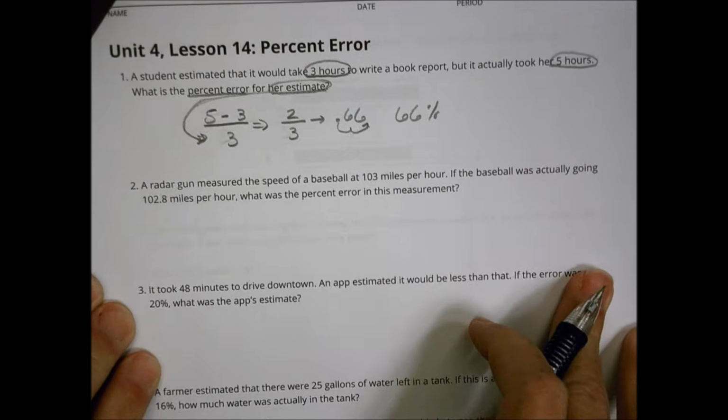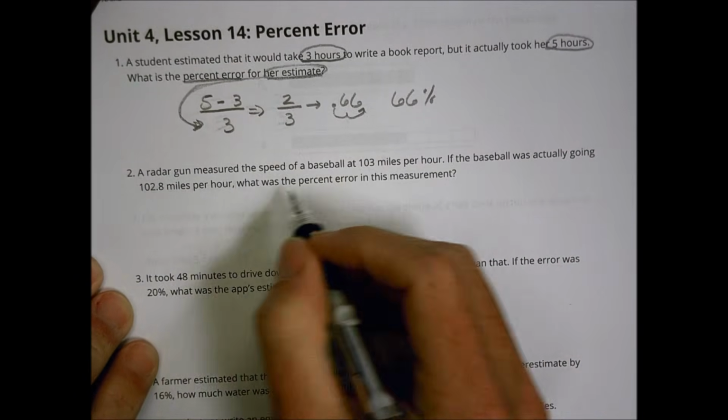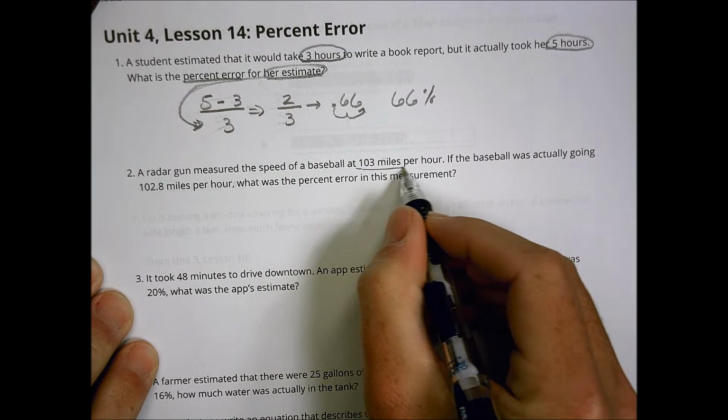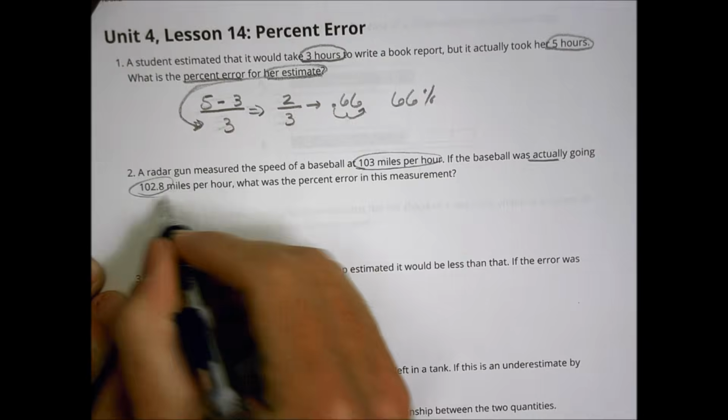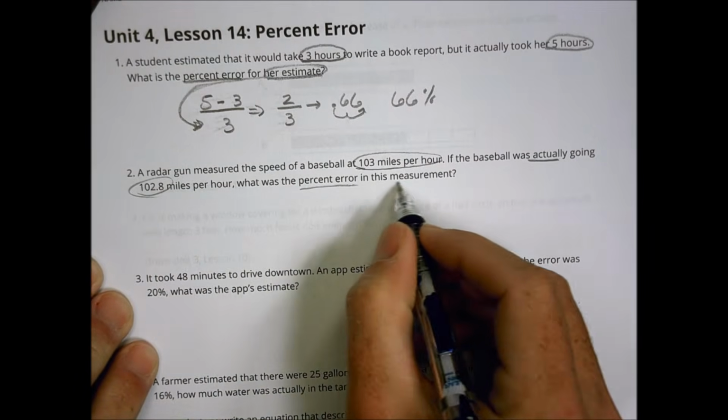Number 2, a radar gun measured the speed of a baseball at 103 miles per hour. If the baseball was actually going 102.8 miles per hour, what was the percent error in this measurement?